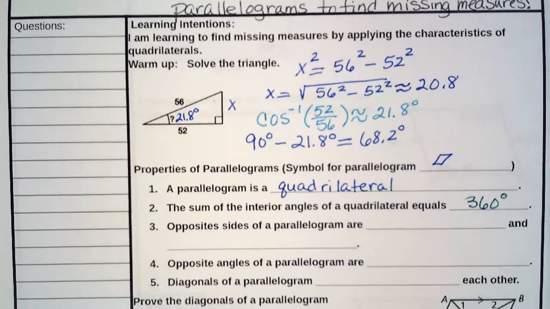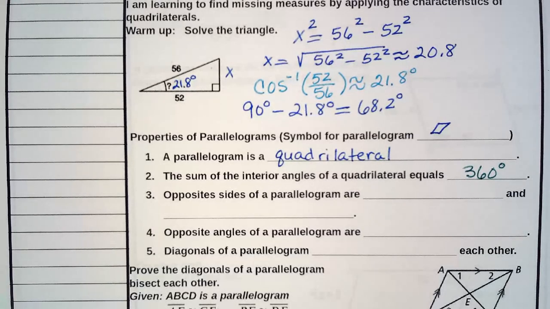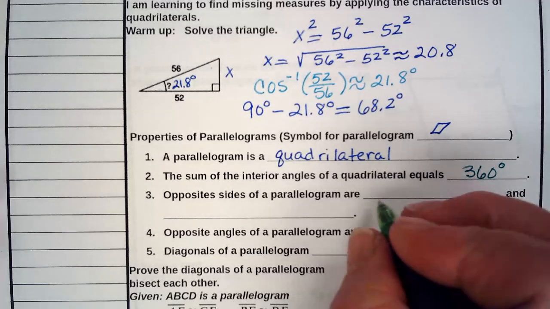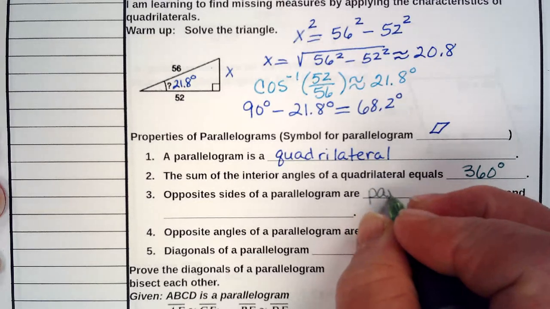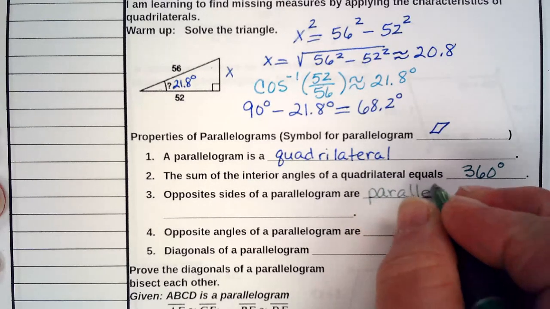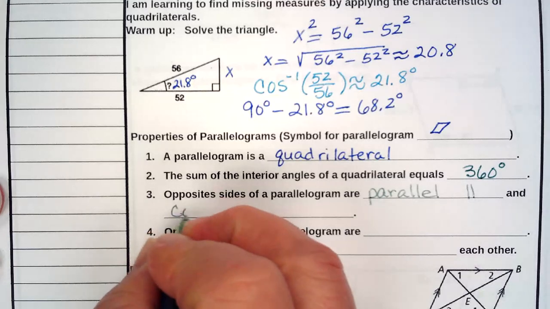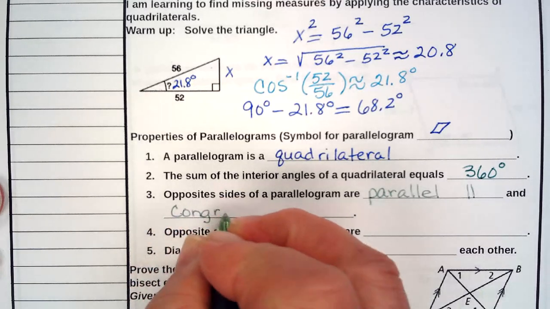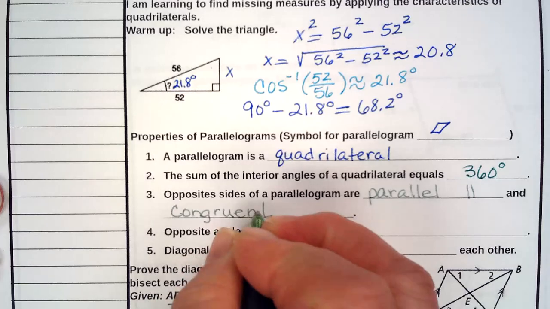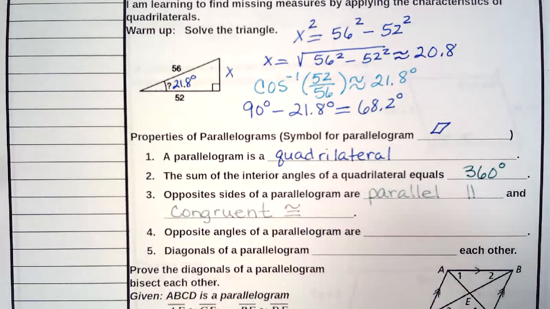Okay, what about the opposite sides of a parallelogram? They are two things. One kind of leads to the other. So the opposite sides of a parallelogram are what? Well, parallel for one. The symbol for that is 2 lines like that. And what else? Congruent is the other. There's the symbol for congruent.